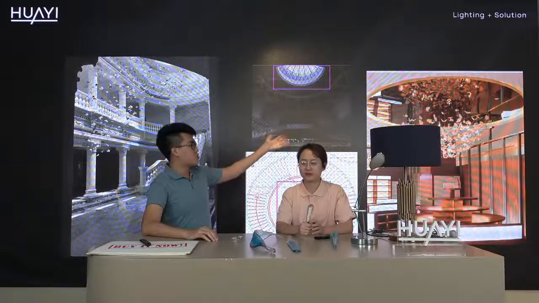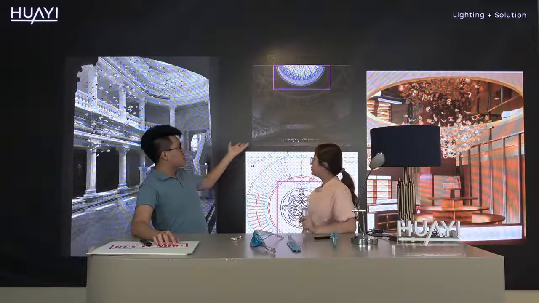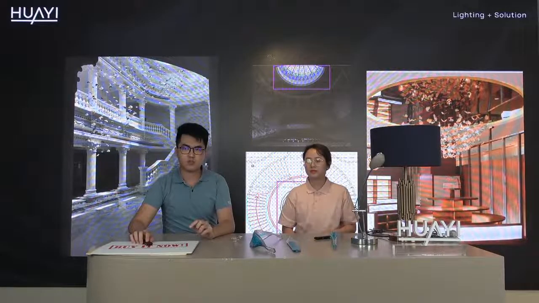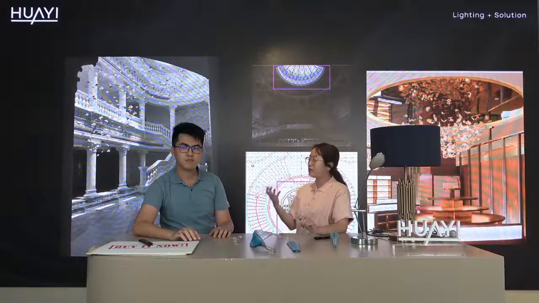Then this is a picture of the main room, located in the middle of the villa. From the picture, this is a hollow canopy above the stair. From the drawing, we can see the main stairs are an eye-catching place.